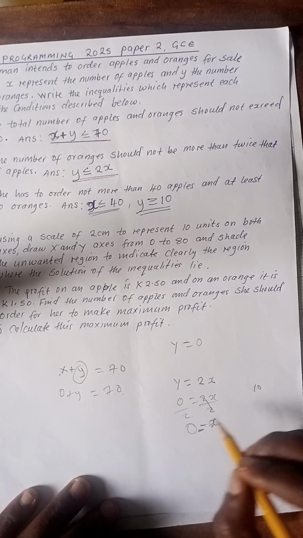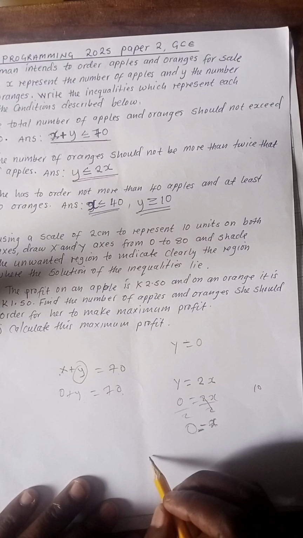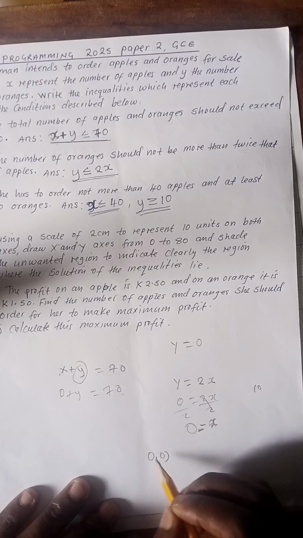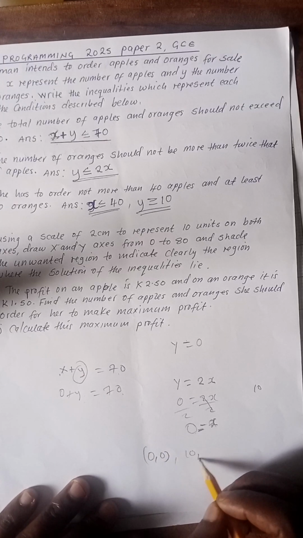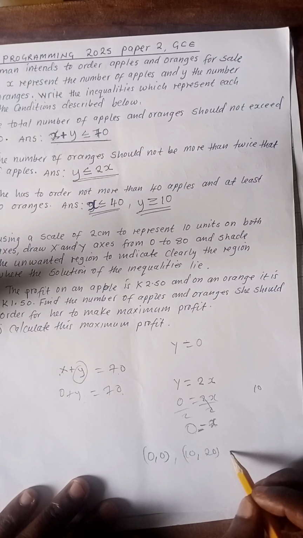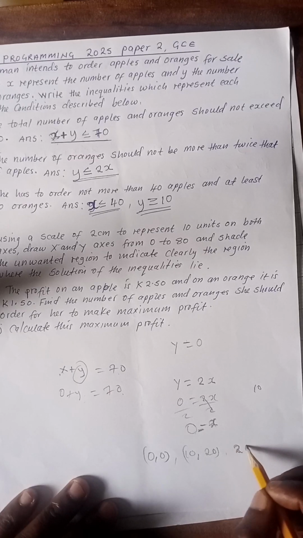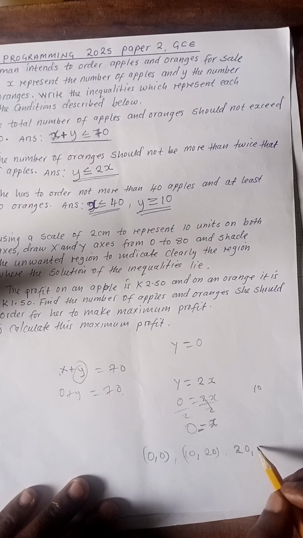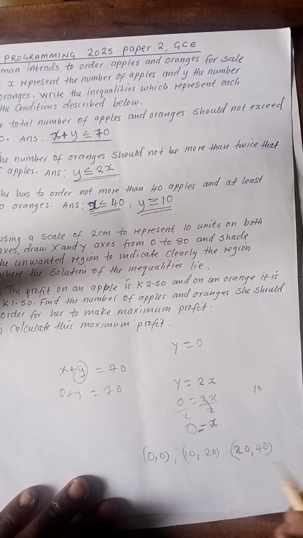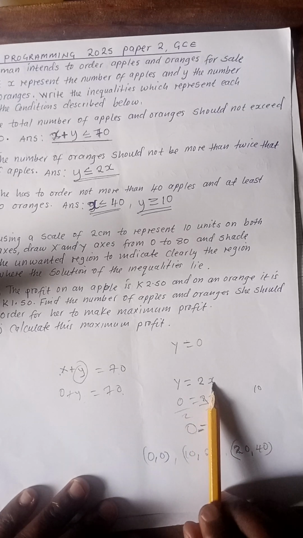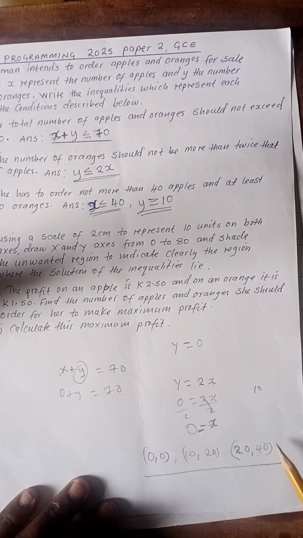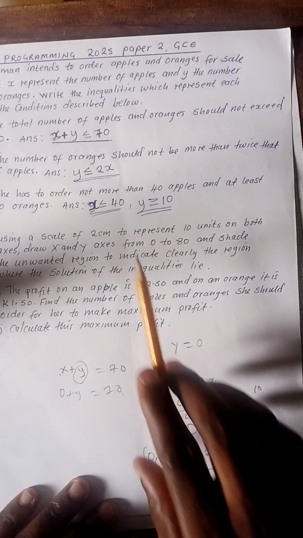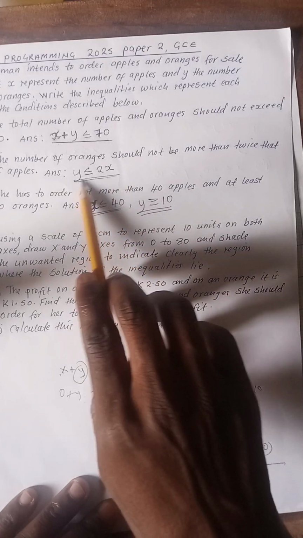So when x is 10, y is 20. Then when x is 20, y is 40. Okay, you know what is happening when x is 10? You say 2 times 10 is 20, so that would be y. Okay, so this is what we are doing. So this is how we come up with the coordinates for this line.